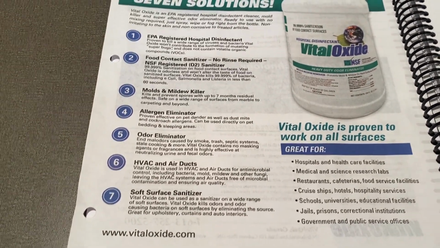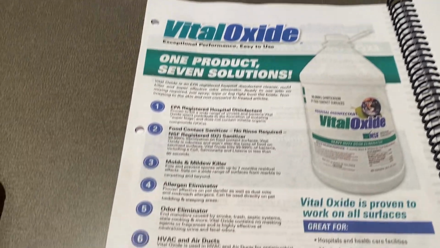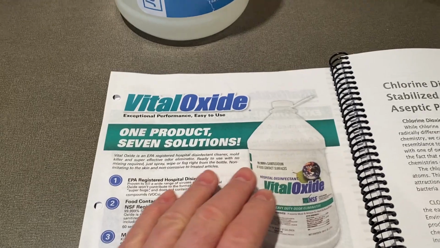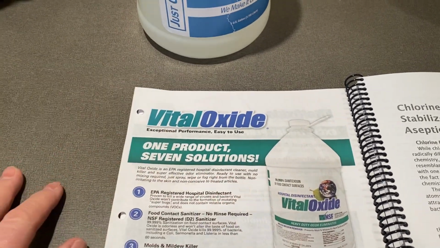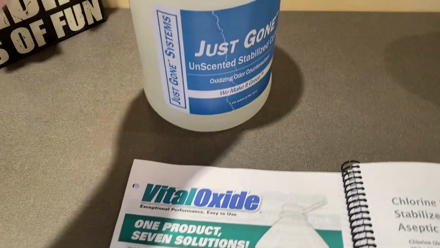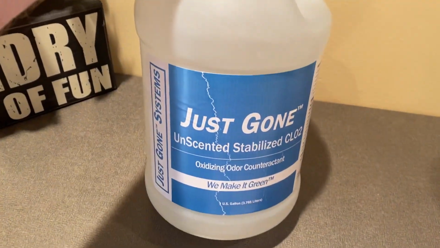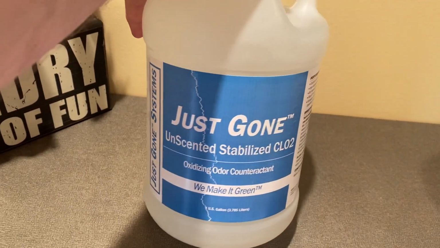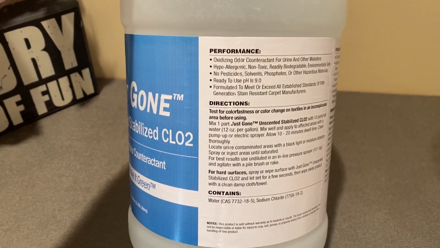You can find Vital Oxide being sold on Amazon.com, and it is actually the weaker version of the stabilized chlorine dioxide, at least that I'm aware of, and it's about 2,000 parts per million, whereas this particular version right here is a professional grade product, and this one is at 4,000 parts per million, but is only available through a professional network, and so it's not intended as a retail product.